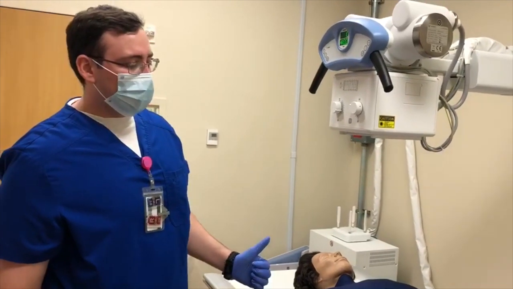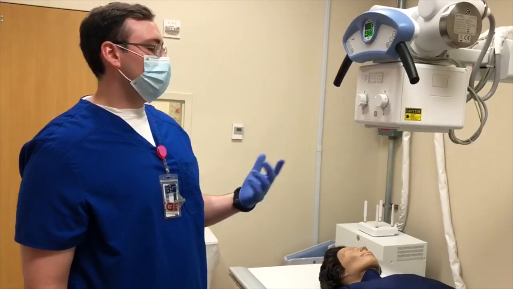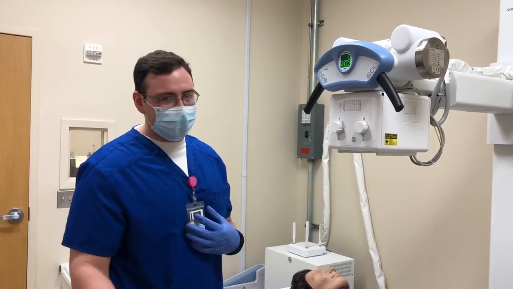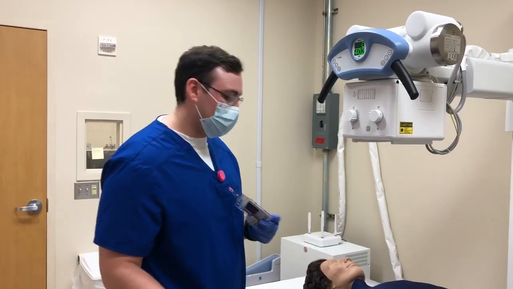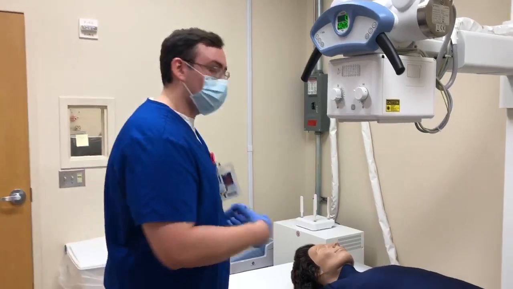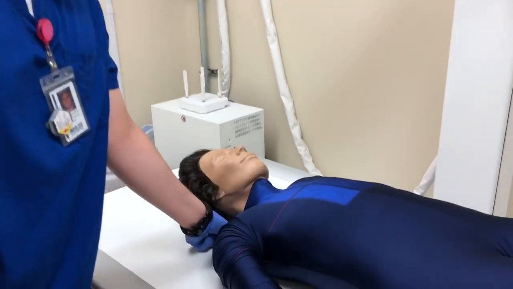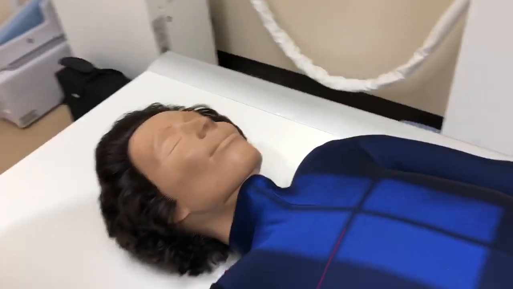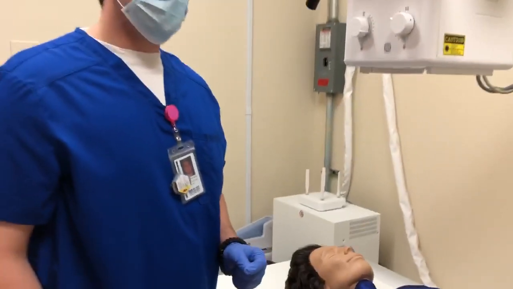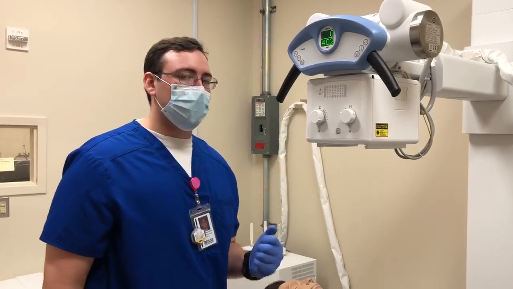and you expose on expiration, so you tell them to breathe in, breathe out, hold it, expose. Another thing to know is do not make the same mistake I did. You also have to put a marker on. So this is the right side of the patient, so we're going to put a right marker in here. And make sure you don't get it in the anatomy, just in the light field right there. And then you would go ahead, tell the patient to take a deep breath in, breathe out, hold it, and then get the x-ray image.